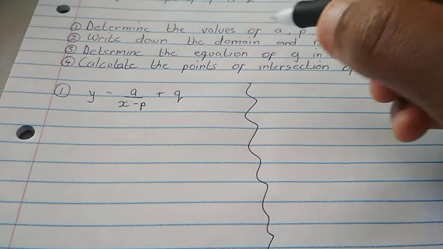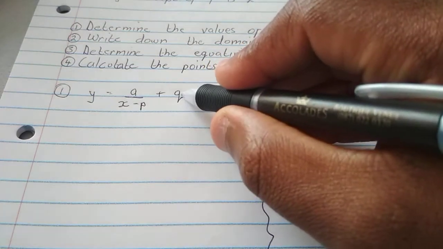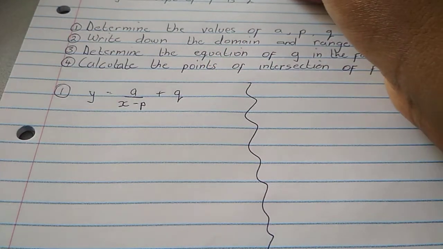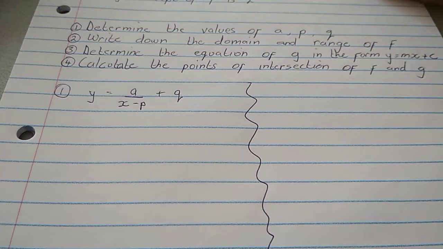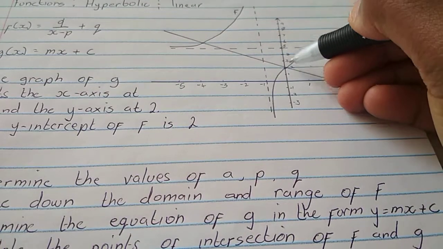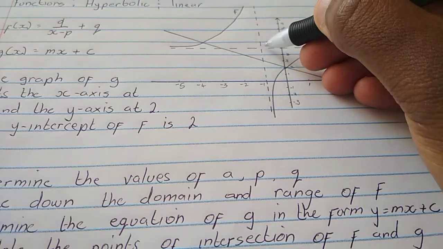Now, Q is always the vertical shift, the horizontal asymptote. It's the horizontal line, and there it is, and it crosses at 5.